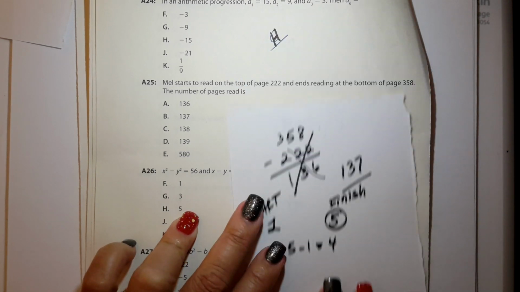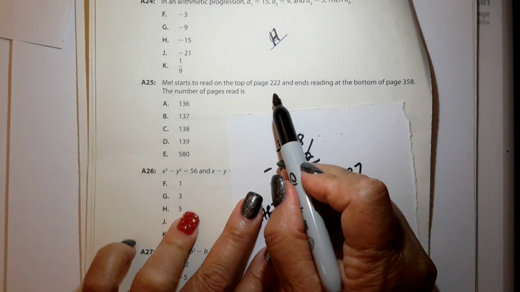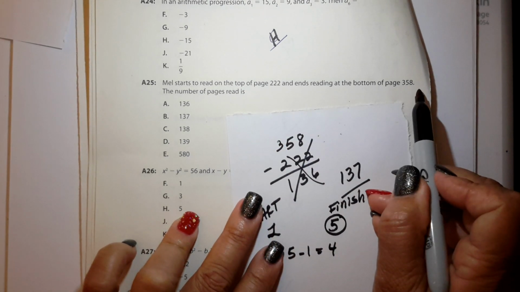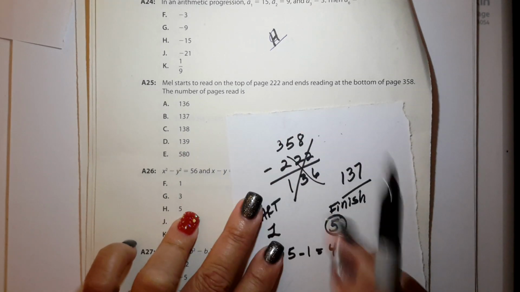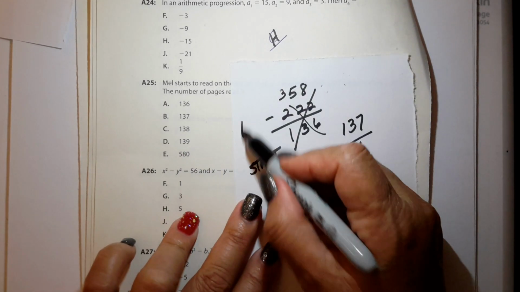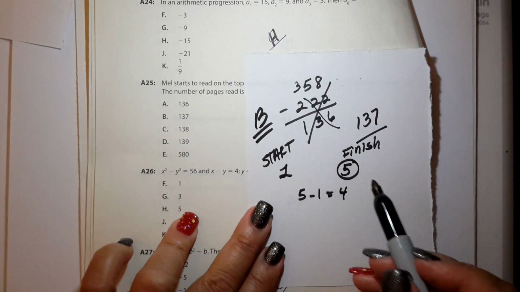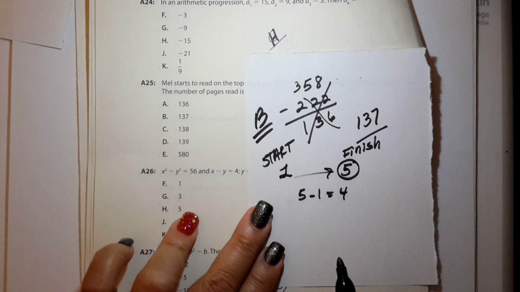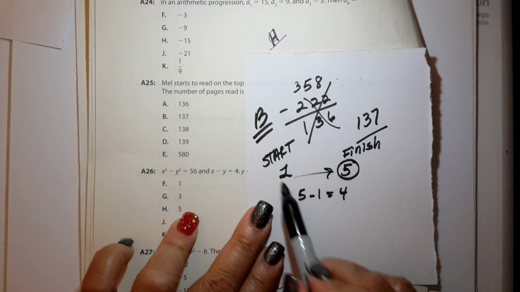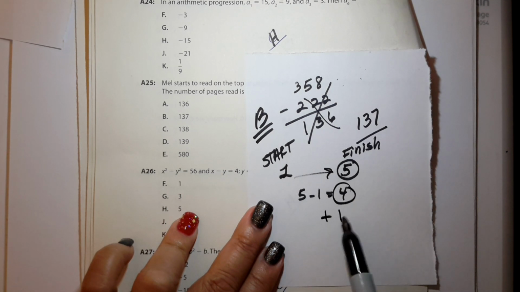So it's the same thing with this. You started in page 222, ended up in 358. You subtract 358 minus 222 and you add 1. So the answer would be letter B. The same way that if you start in page 1 and you reach all the way to page 5 and you complete, it would be 5 minus 1, which is 4, but you have to add 1. It would be 5 total pages.